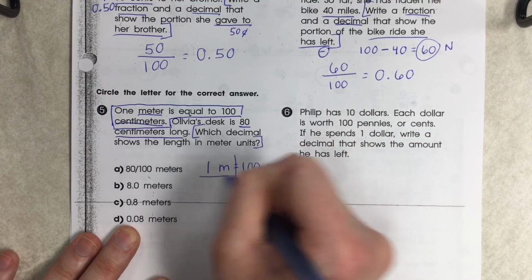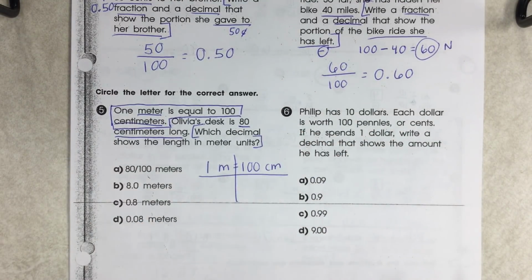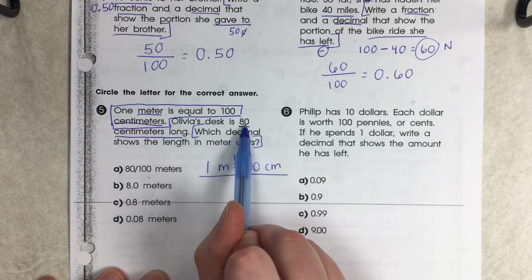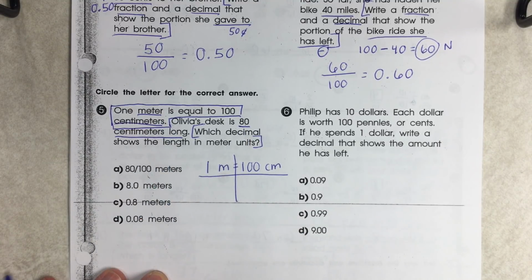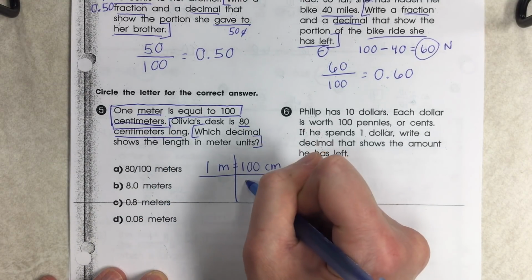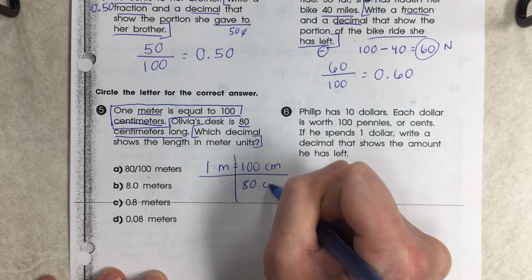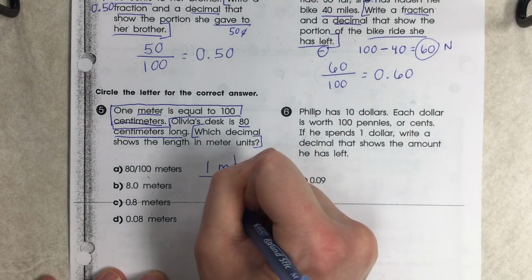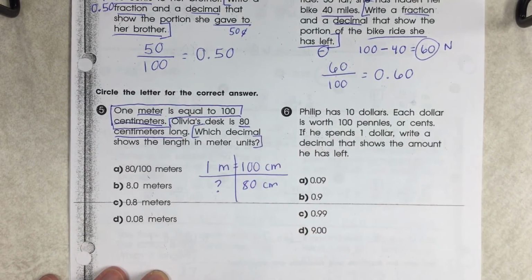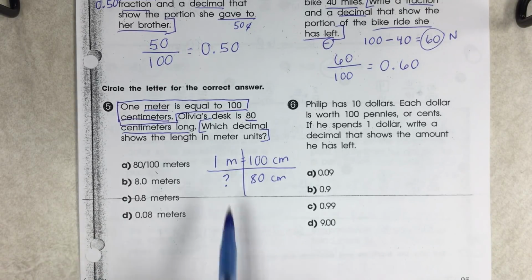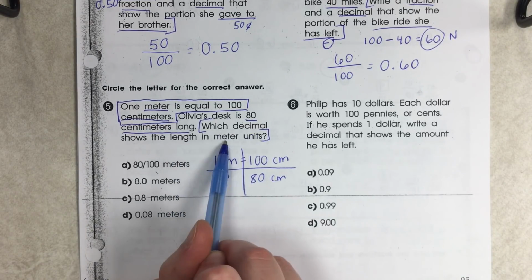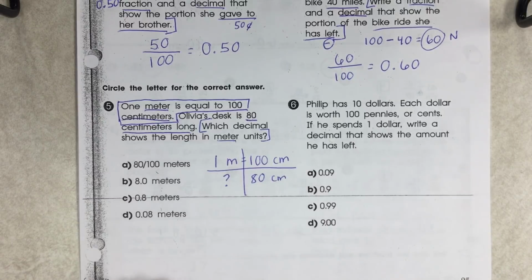Draw your input-output table. We know that Olivia's desk is 80 centimeters long, so it's going to go on the centimeter side, 80 centimeters. We don't know how many meters it is, and the question is asking us which decimal shows the length in meter units. That's why we need to do a conversion.